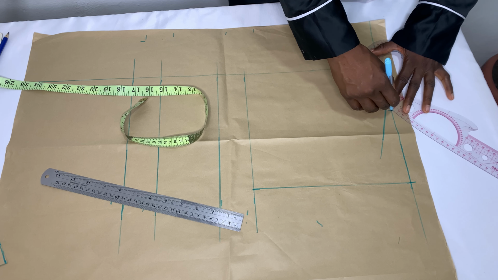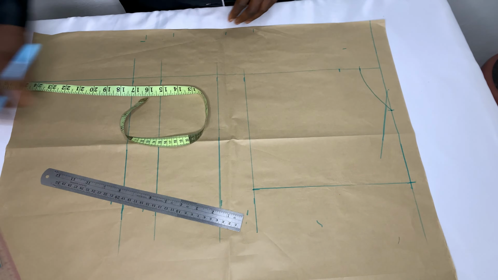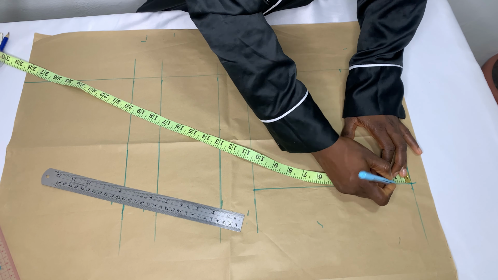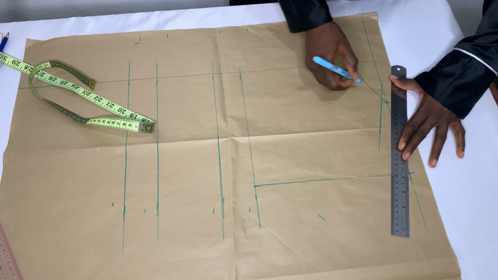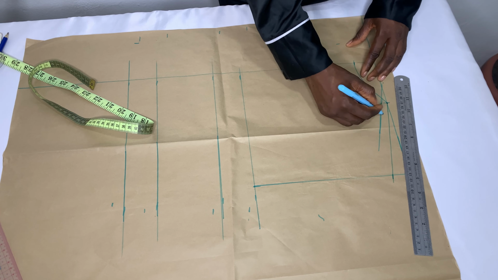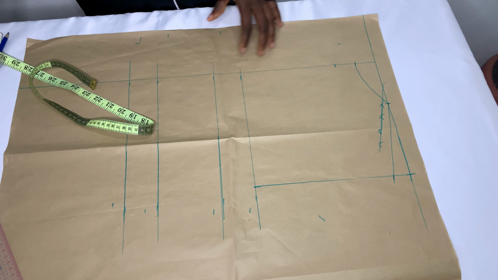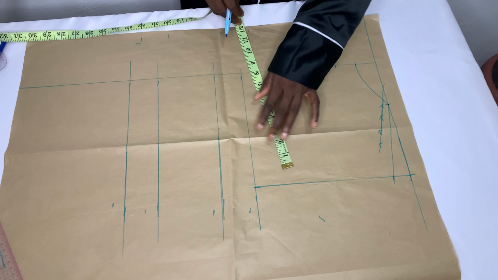At my shoulder line, I'll come down by 1 inch and I'm going to draw my shoulder slope. Now I'm going to impute my horizontal measurements on the lines just like the way we did on the front pattern.